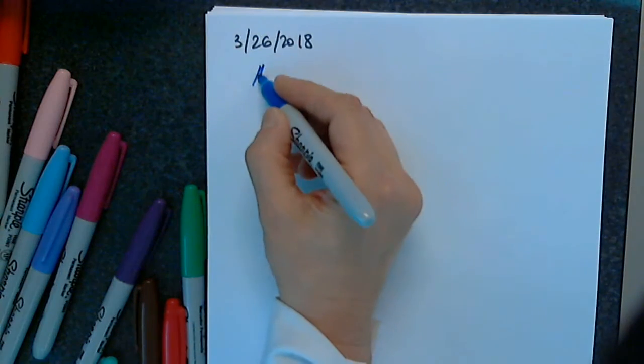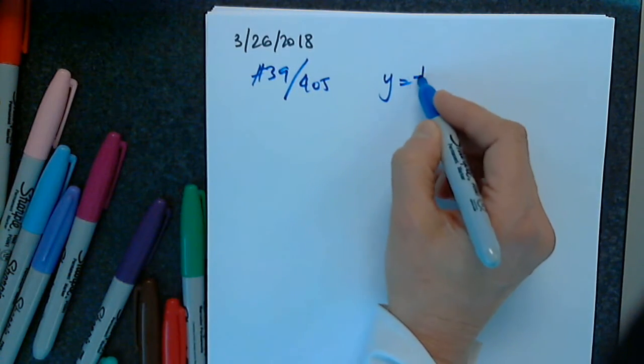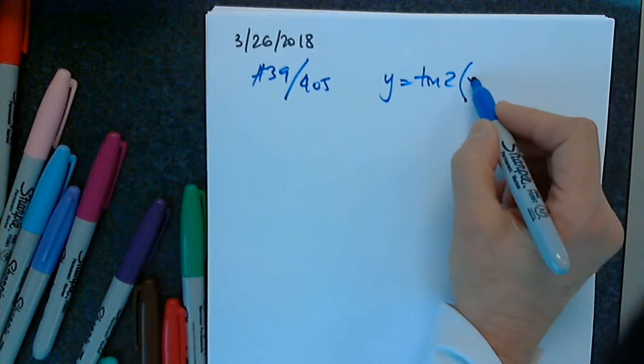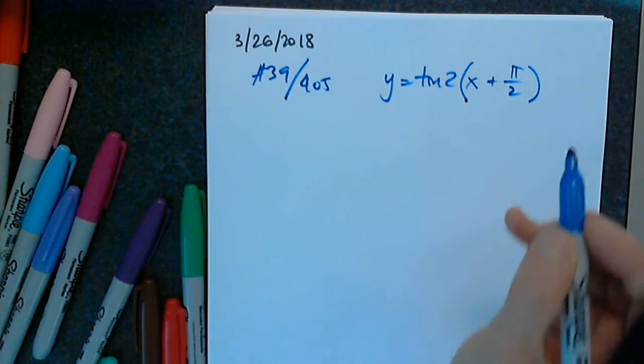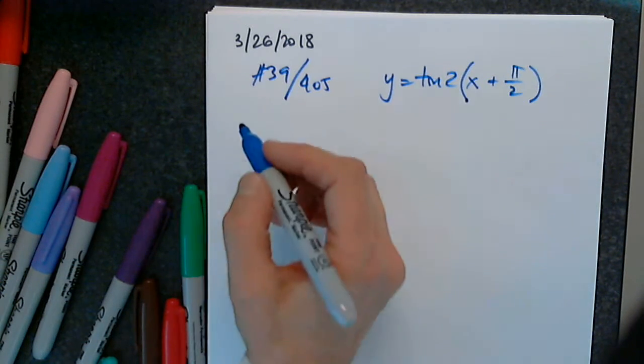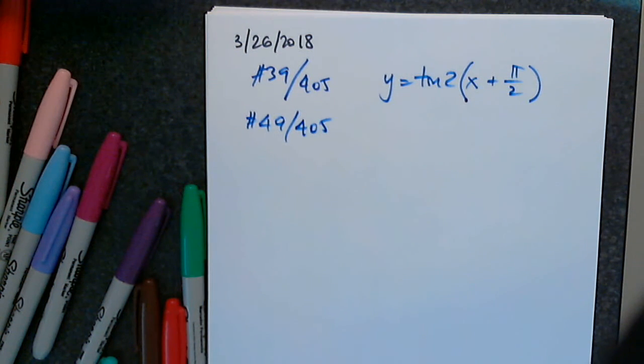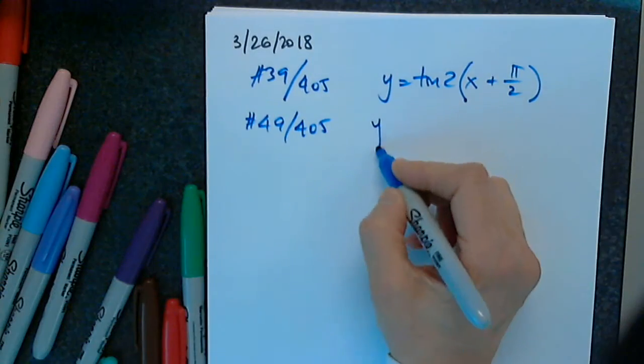Okay, so let's look at 39 on page 405. That is y equals tangent of 2x plus pi over 2. If we did this problem, I can choose another. I don't remember. Did we do 39? Yeah, we did. Okay, then forget about 39. Did we do 49? We did 44. And no, we didn't do 49. Very good. So let's start with 49.